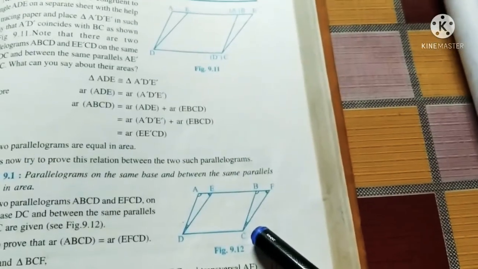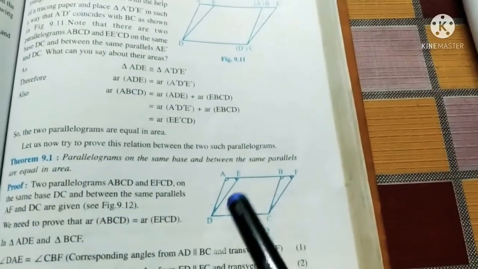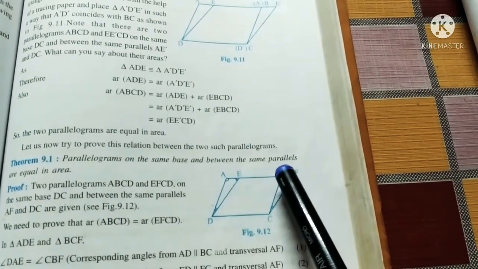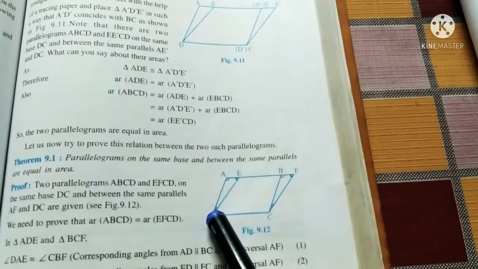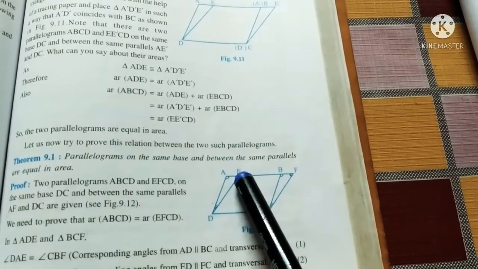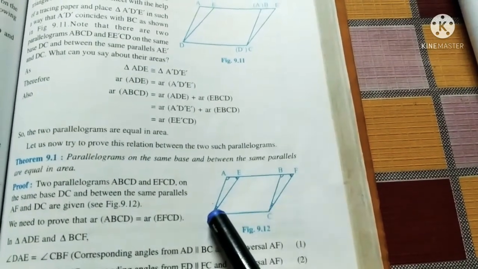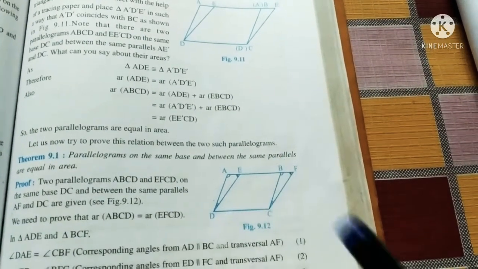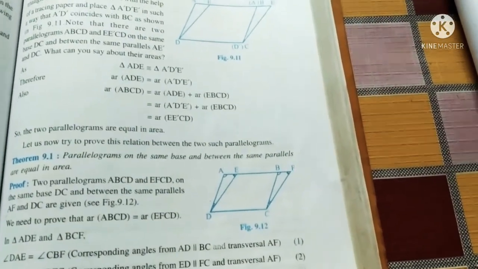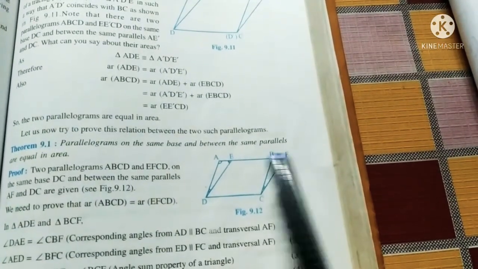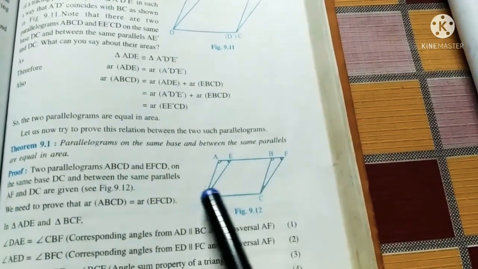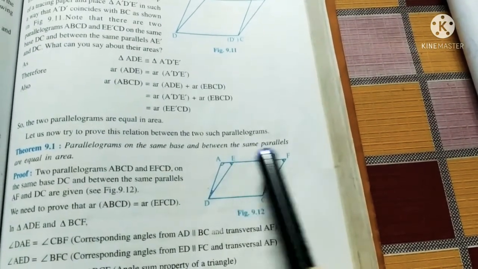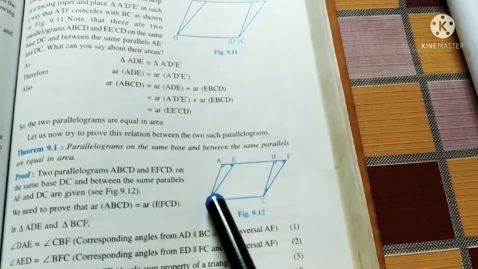So in this figure you see there are two parallelograms. One is parallelogram ABCD and the other parallelogram is EFCD. Look at the figure very carefully. There are two parallelograms in this figure. One is ABCD and the other one is EFCD.